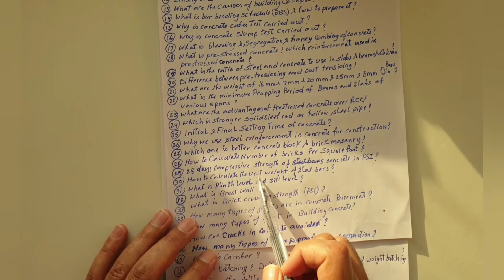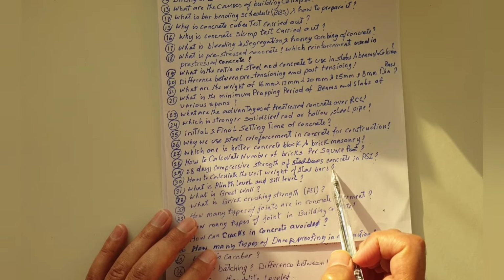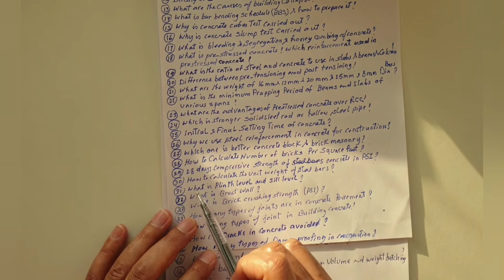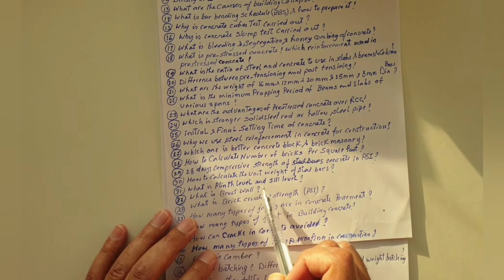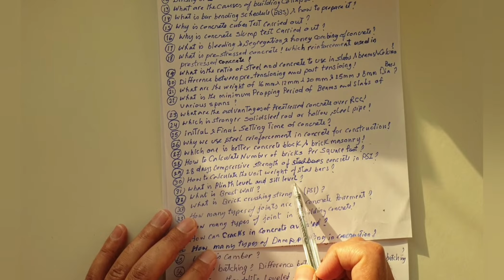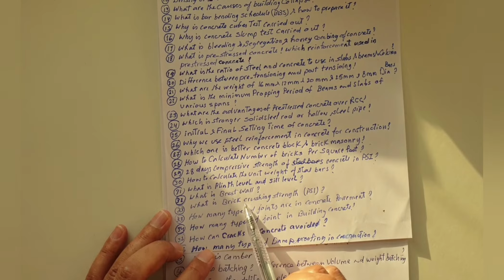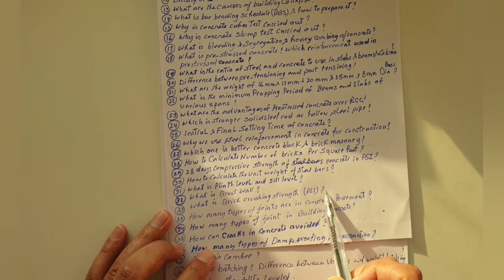How to calculate the unit weight of a steel bar? What is the plinth level and sill level? What is a breast wall? What is brick crushing strength in PSI?